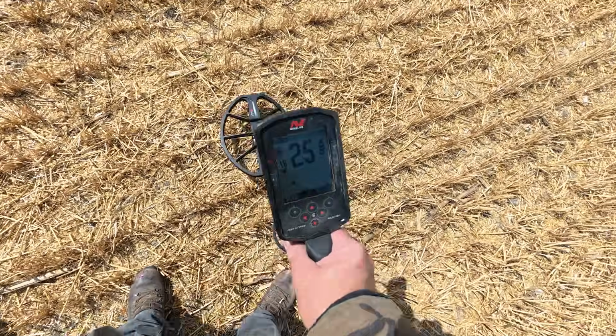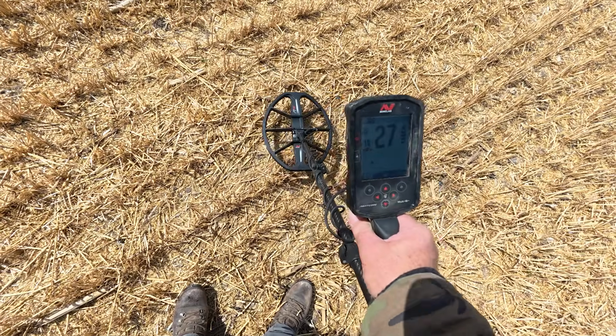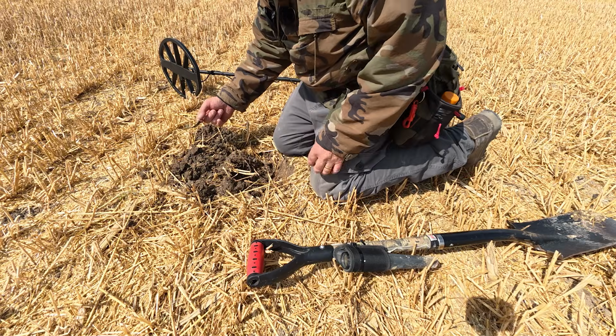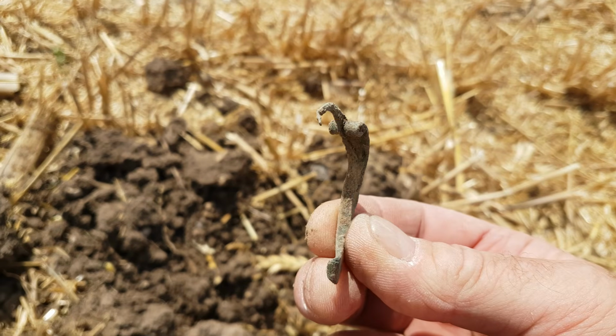Oh, that didn't take long at all. 24. What's this? That is a nice Roman fibula.